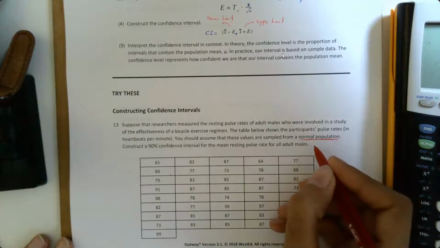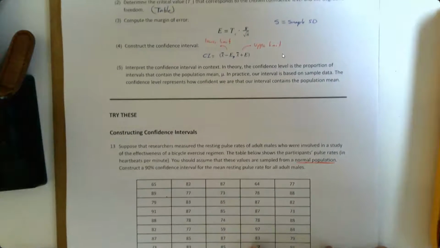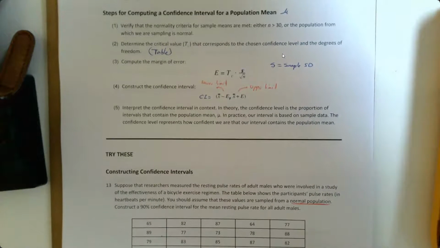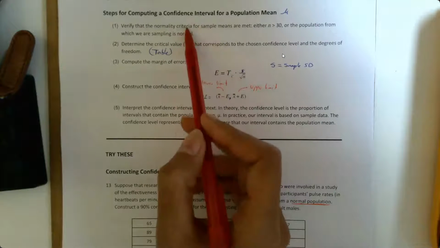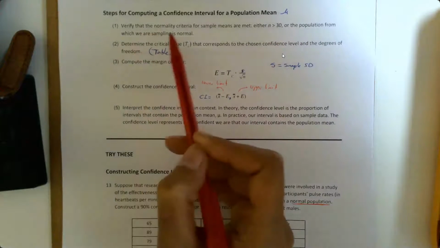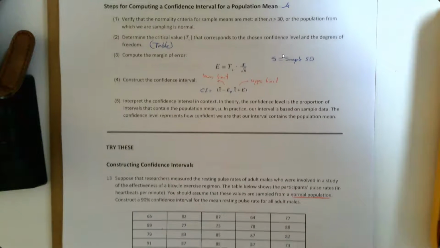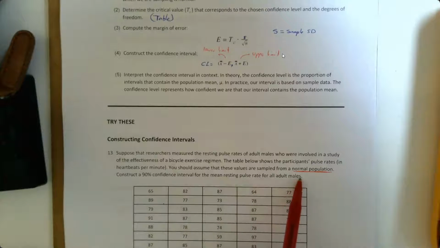So as you can see, the normality is met. N is greater than 30, or the population is normal. Construct a 90% confidence interval for the mean resting pulse rate for all adult males.